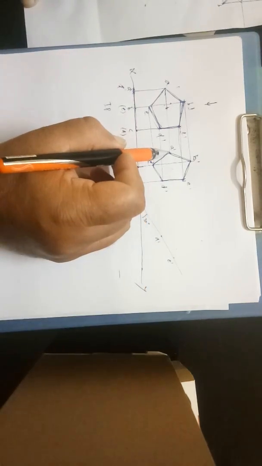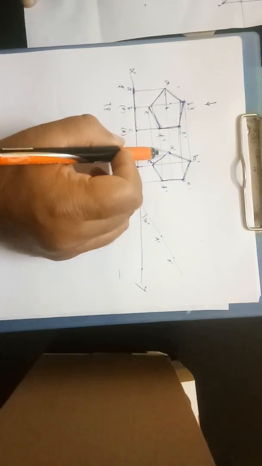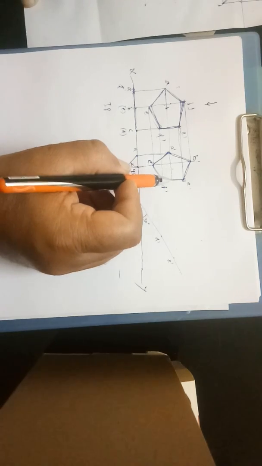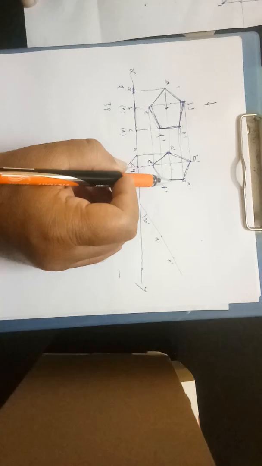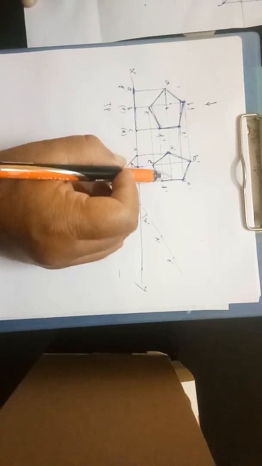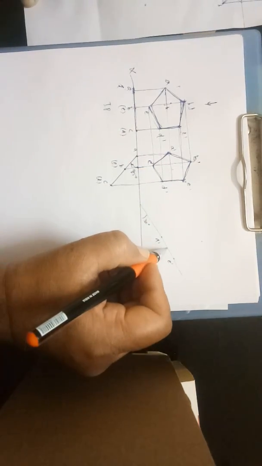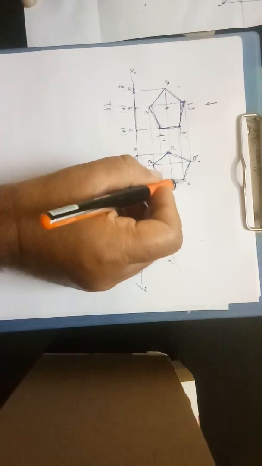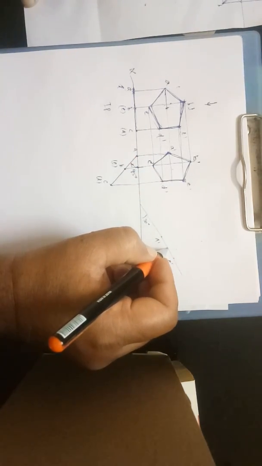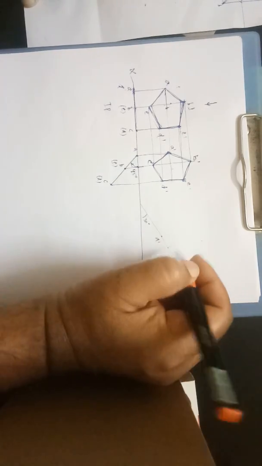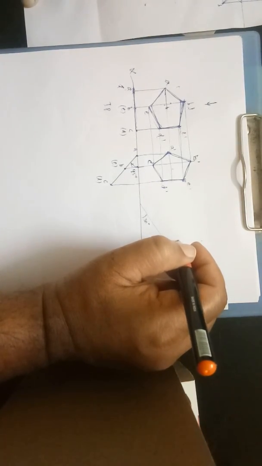So how to do that? You just draw a line here. This line will bisect D and E, and joins the corner on which it is resting. So from here, and it is perpendicular to D and E. So find the midpoint of E dash and D dash. Draw a line perpendicular to E dash and D dash.